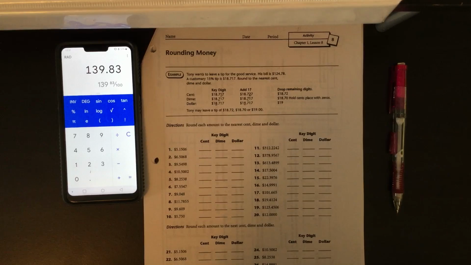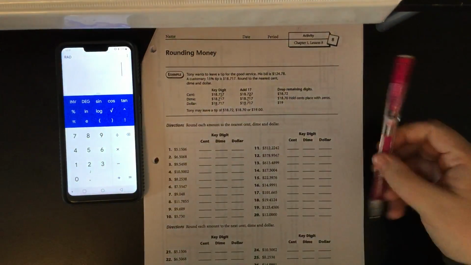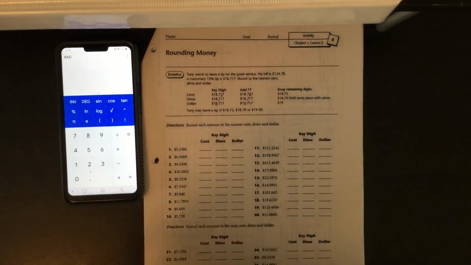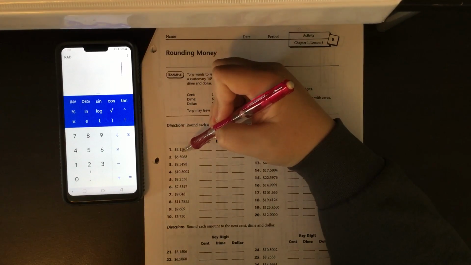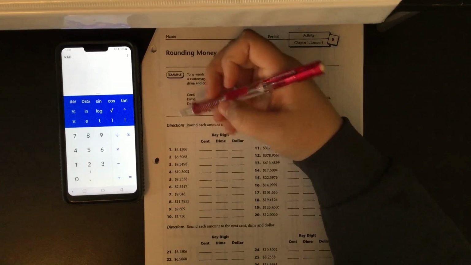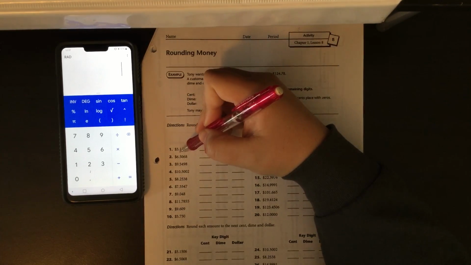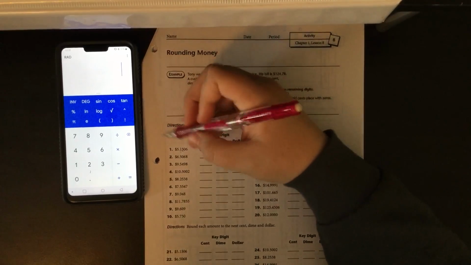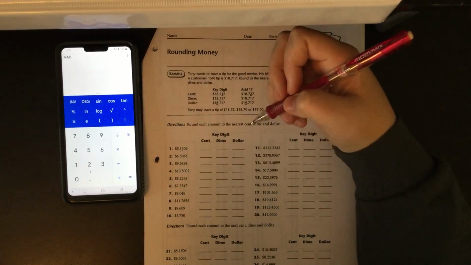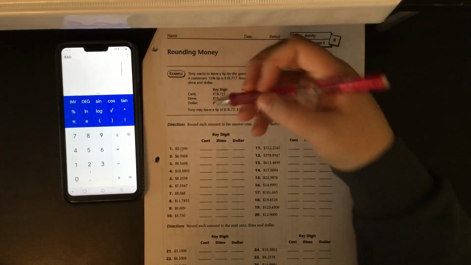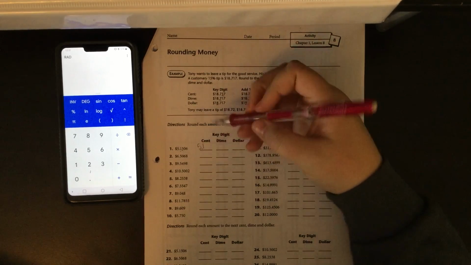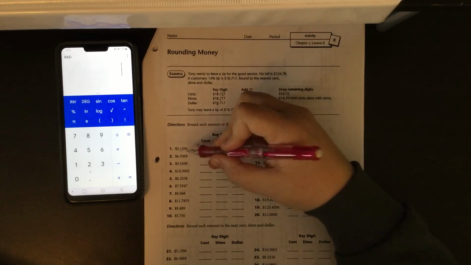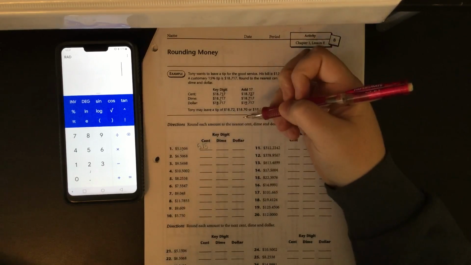For the rounding money exercise, for each column that we're doing, we're looking at a different number. So for each cent, we want to look at the second decimal place. For each dime, we want to look at the first decimal place. And for each dollar, we're looking at the whole number out in front. So for our cent, we know that the 5 and the 1 are going to stay the same. We're going to look at the 5. Because the 0 is next to it, it's going to stay a 5.